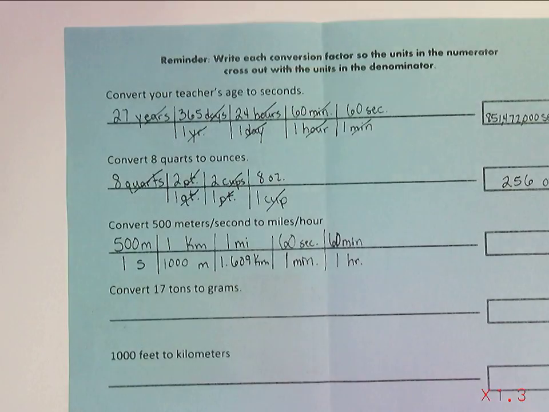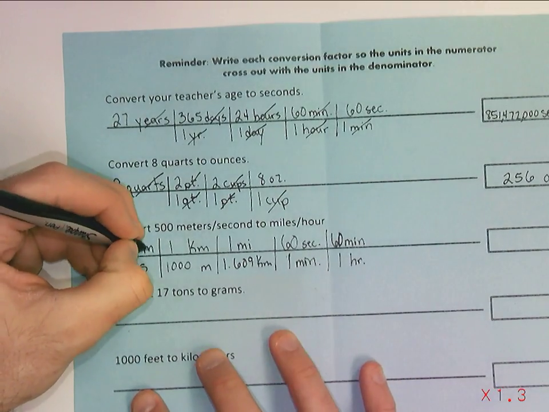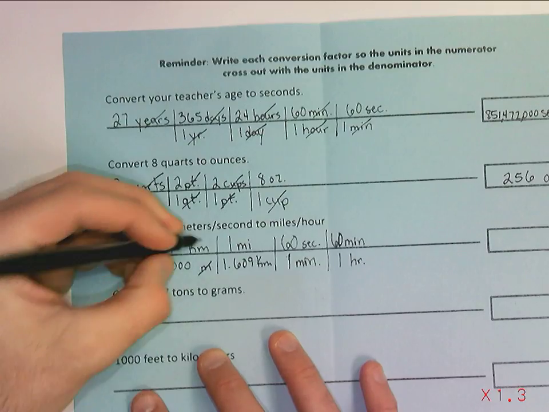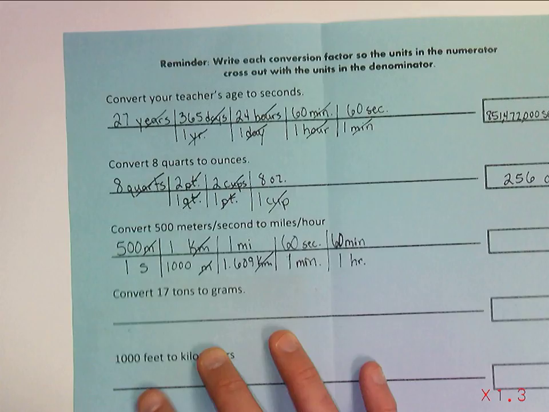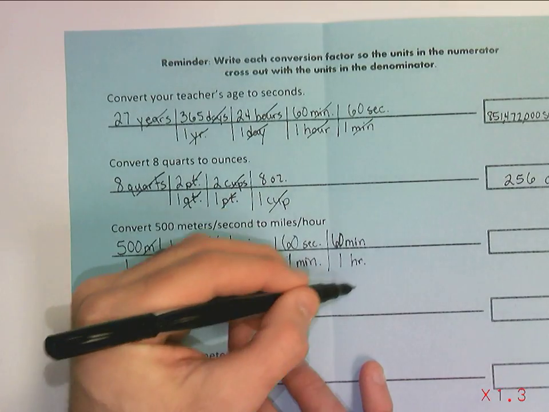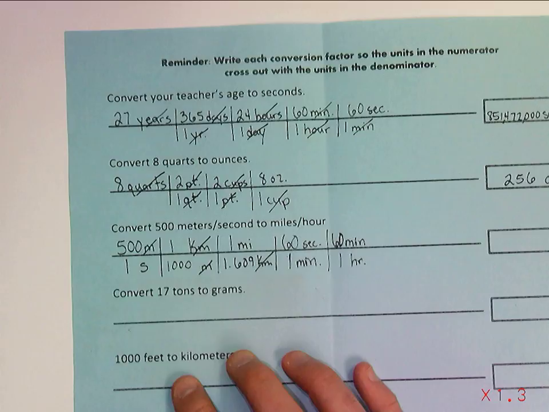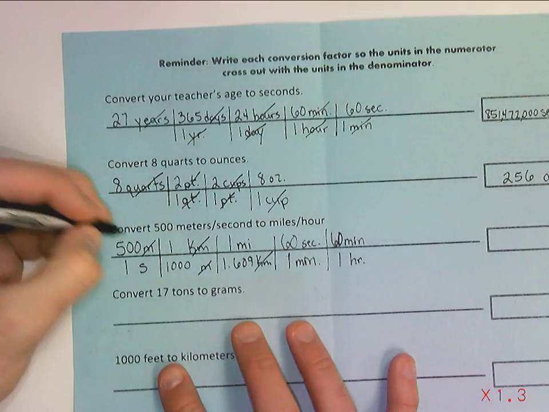So I'm going to go through now and check and see if things cancel out enough to where I have miles and hours for my last units. So let's start with the meters. Let's do that first. Meters cancel. Numerator, denominator. Kilometers cancel. Numerator, denominator. And it looks like I have miles because there's nothing else here that has miles that I can cancel the miles unit out with. So I'm going to go back to the beginning and work on canceling out the time units.